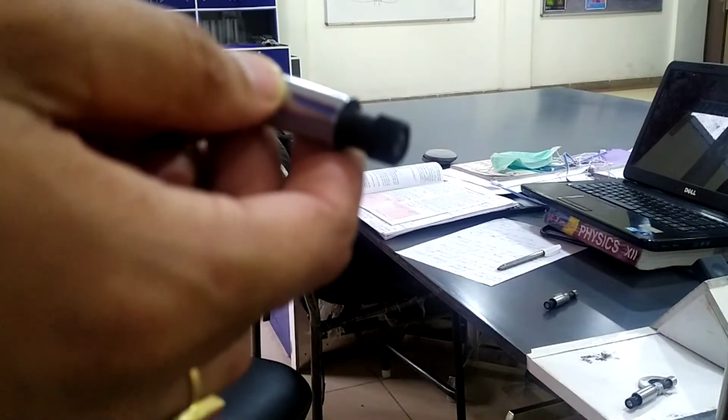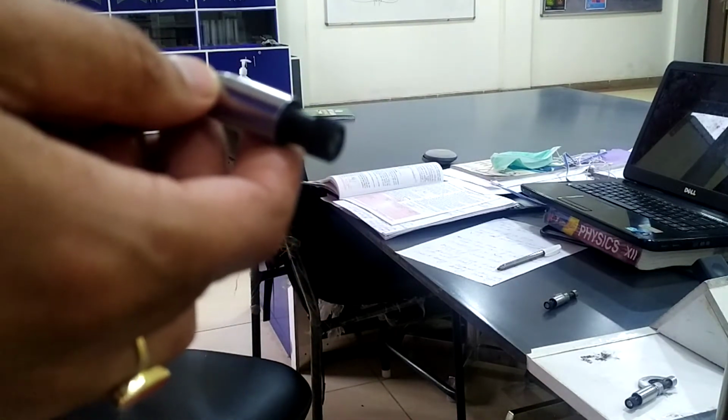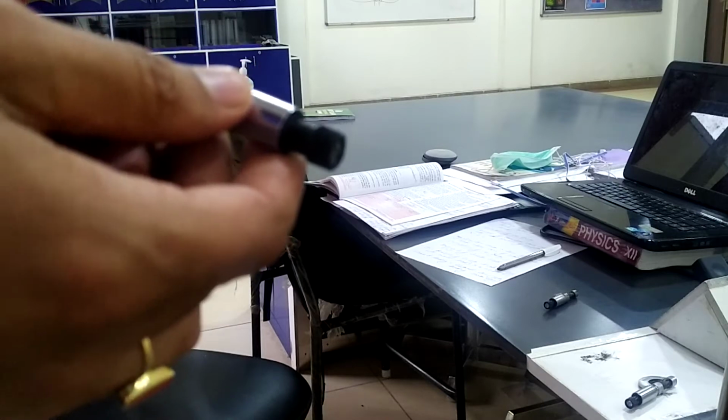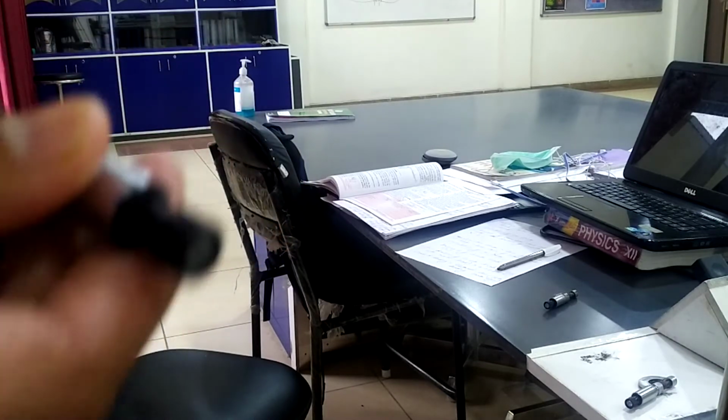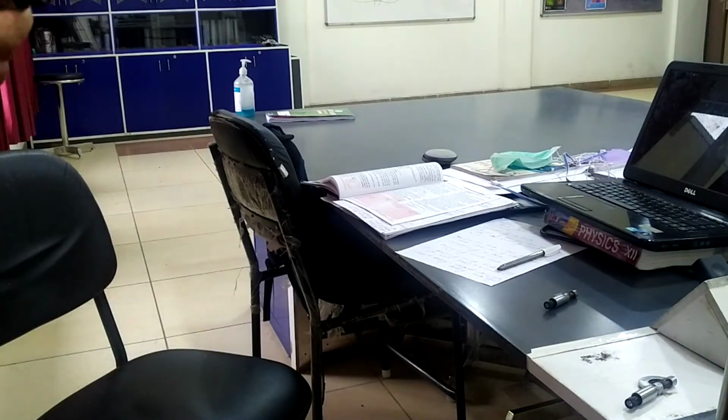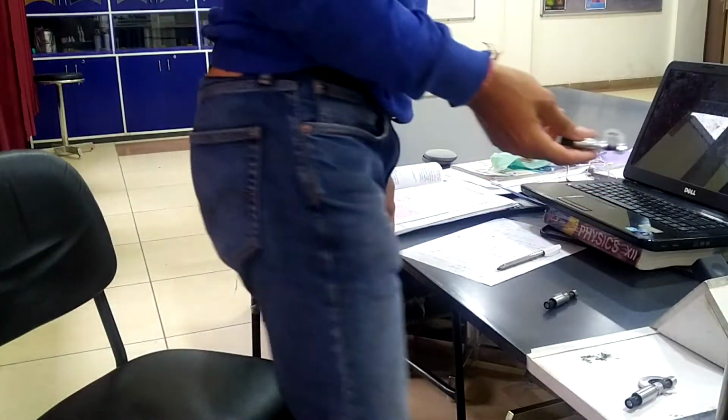So the positive zero error of this scale is plus 0.007 centimeter. Why? Because the seventh division of the circular scale is coinciding with the 0 of the main scale. So you will multiply that number, that division, by the least count, and the least count is 0.001 centimeter, and therefore it has plus 0.007 positive zero error, right?